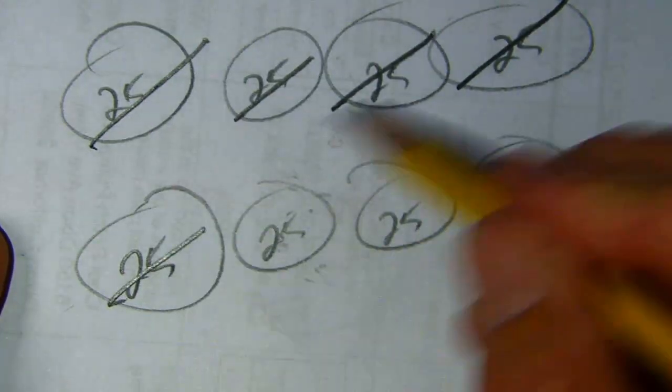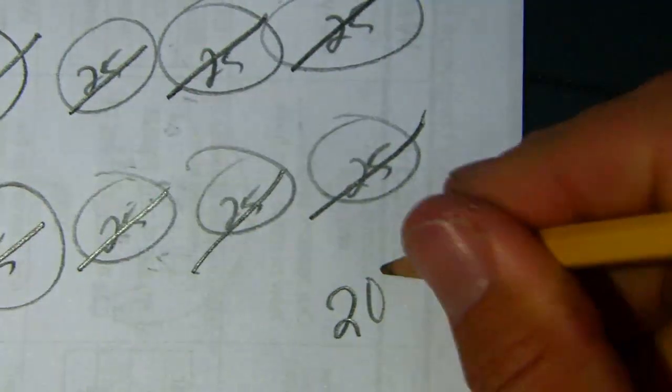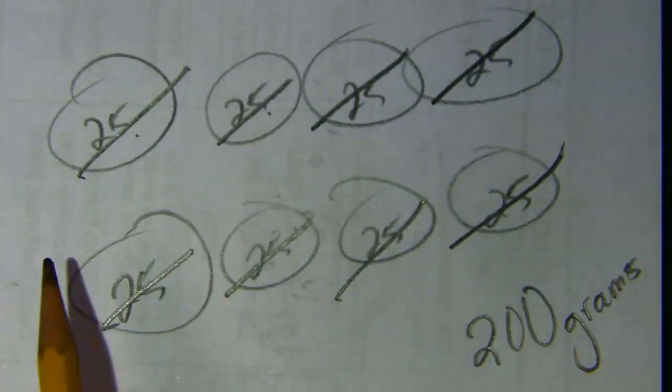So now we're just going to skip count by 25s. This should be fairly easy for kids to do because money is by 25s, quarters. So 25, 50, 75 cents, $1, $1.25, $1.50, $1.75, $2. So that's 200 pennies. 200 pennies is $2. And I think we were talking about grams. 200 grams. Each one of these was grams.